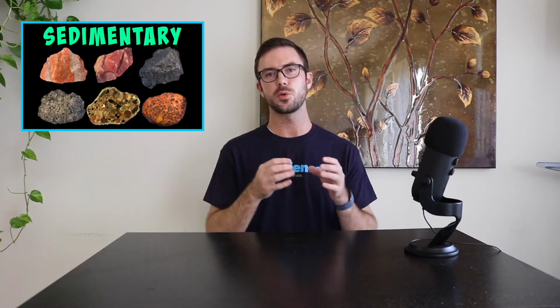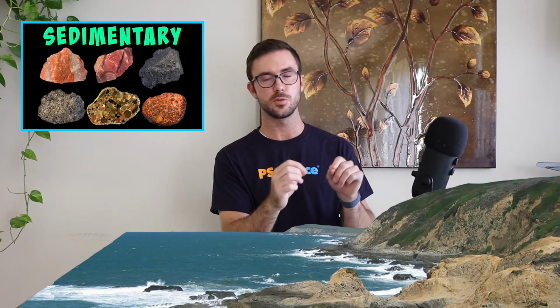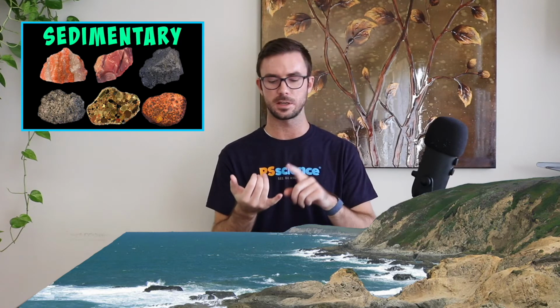Now first of all, sediment is basically broken down rock. You can imagine a big rock on the edge of a beach, and the waves are constantly hitting that rock over and over again. Little pieces of the rock over a long period of time get broken off and they settle at the bottom of that body of water. It can be an ocean, a lake, or a river, something like that. And so these layers of sediment over long periods of time start to build up.